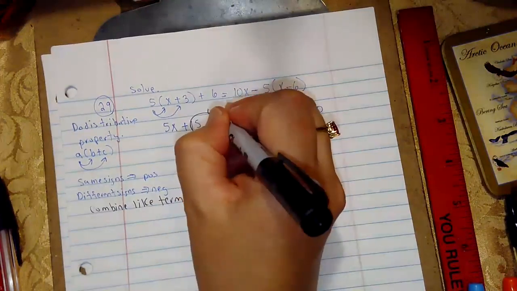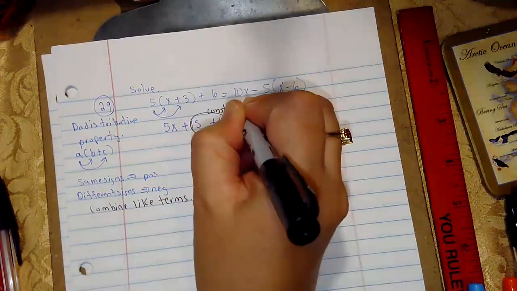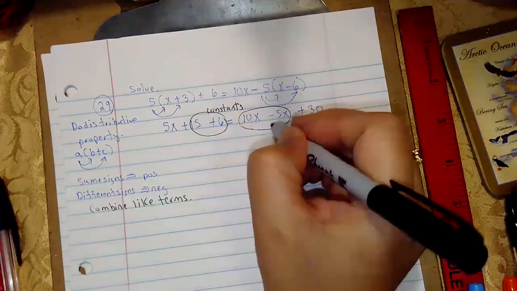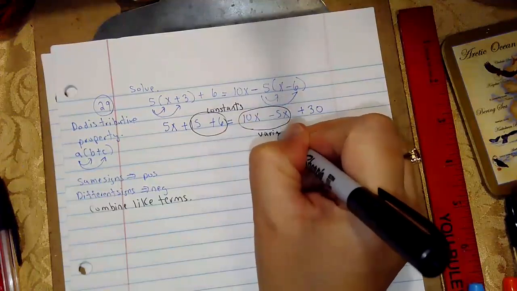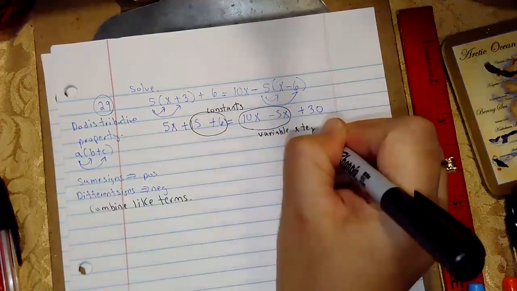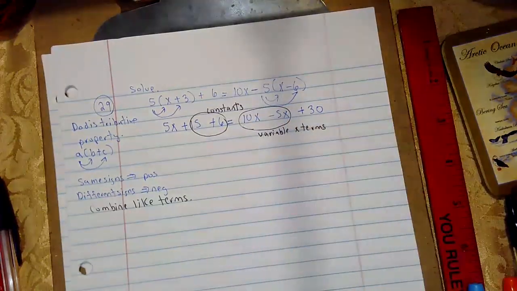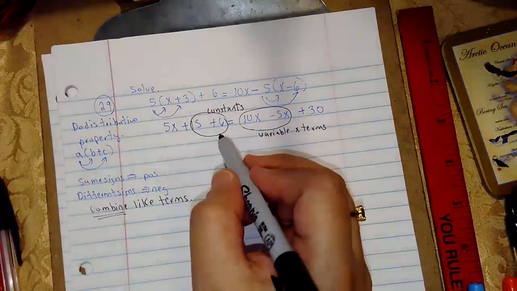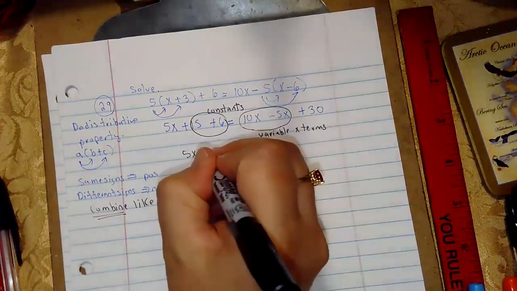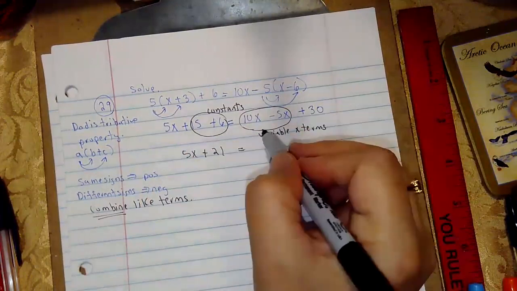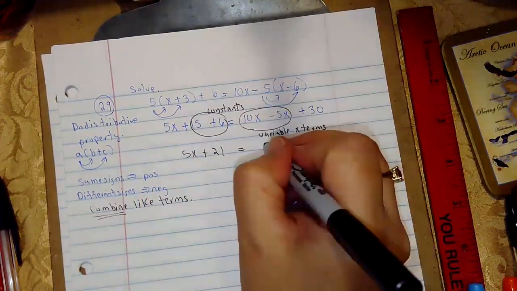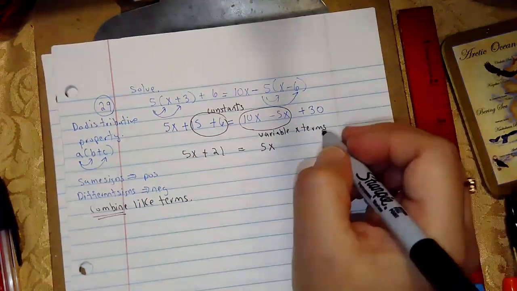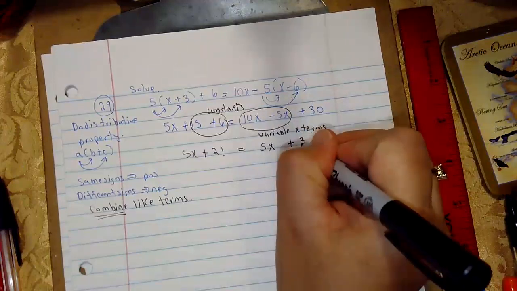And so things that can combine, looks like I can combine these constants on the left hand side. And on the right hand side, looks like I can combine these variable x terms. Okay, but you do want to combine like terms. Okay, so 15 plus 6 is going to be 21. So I have 5x plus 21 equals, and 10x take away 5x, that's just 5x. Yeah, so if you have 10 and you take away 5, you're just left with 5x plus 30. Excuse me, plus 30.